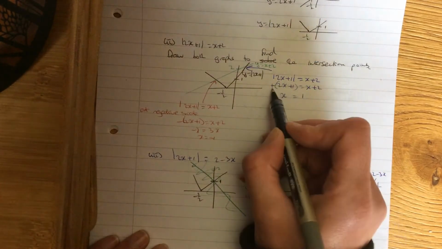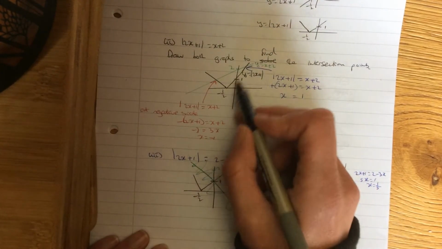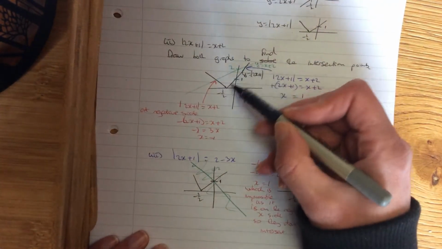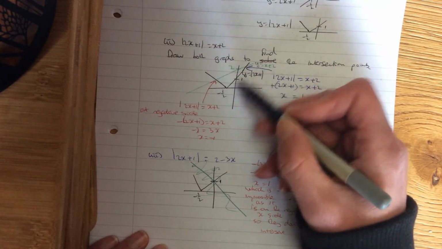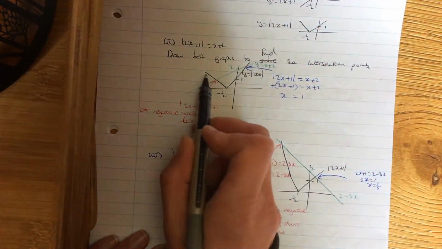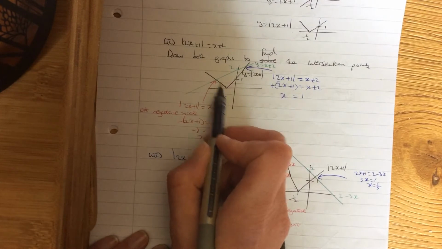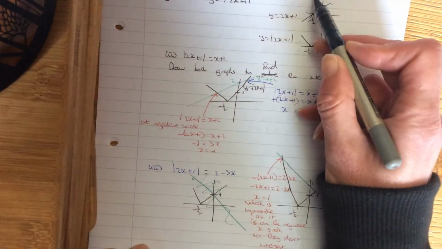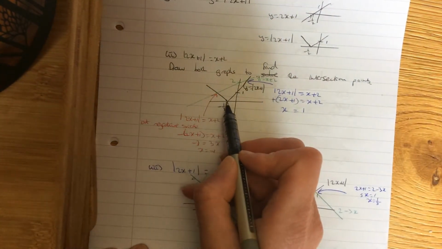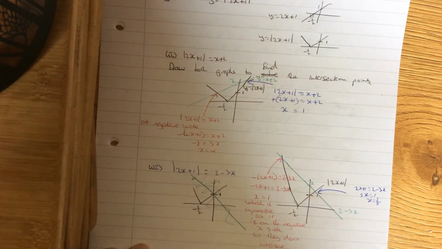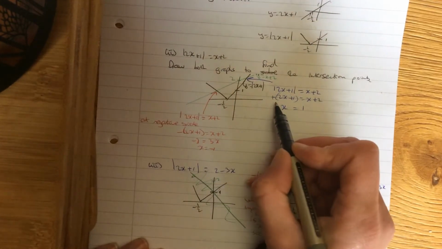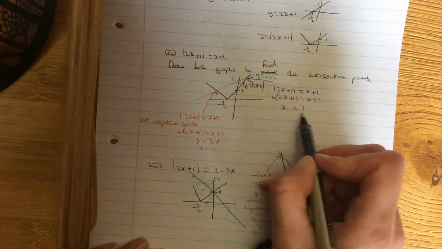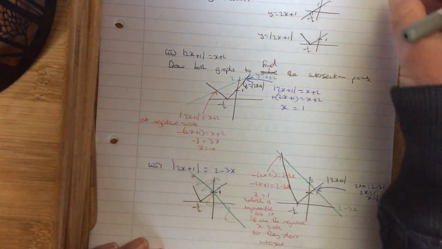But the difference is, on the blue one, this bit of the graph was not reflected up, so it was positive. But you see on this side of the graph, this here bit came from the reflection up here. So whenever you're removing the modulus, you put a negative in, because that's the negative side. Once you've that done, times out and just solve.